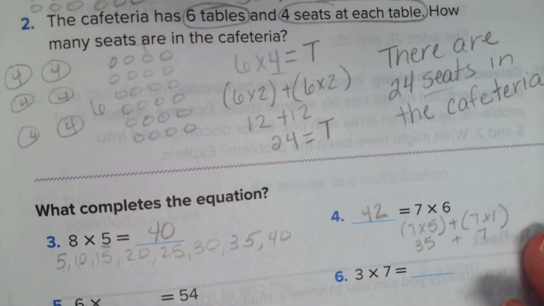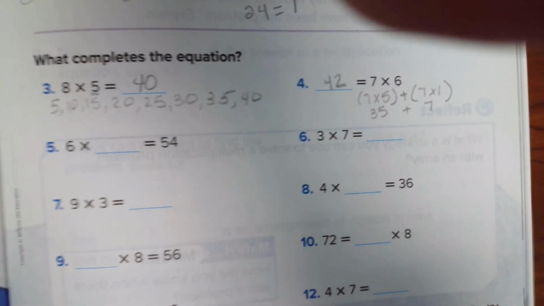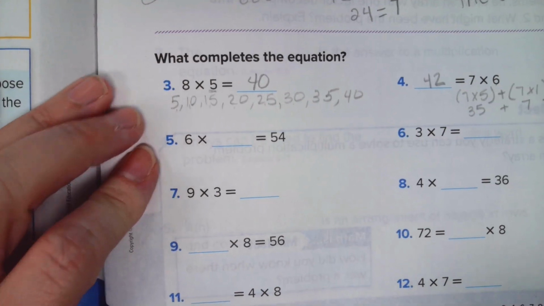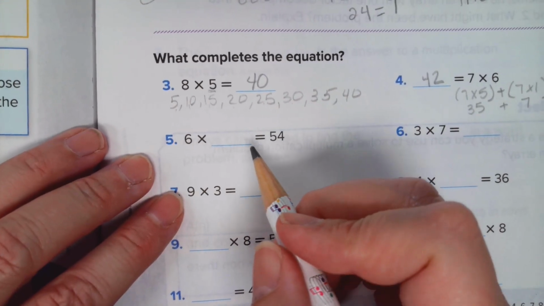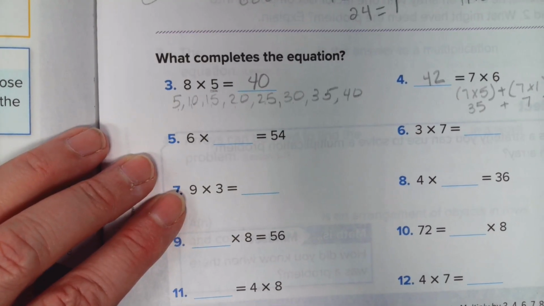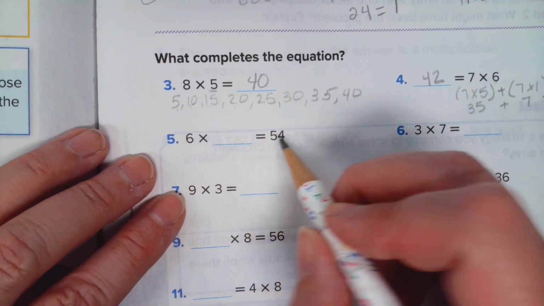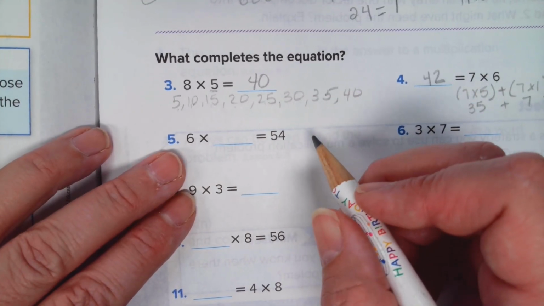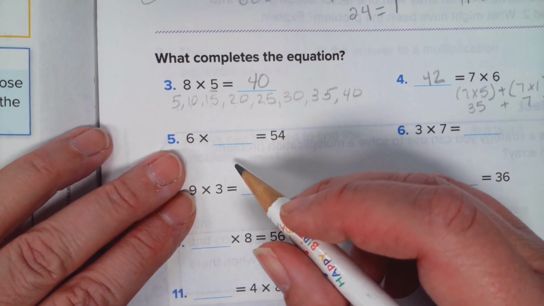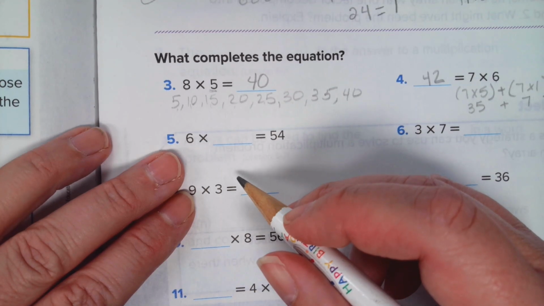Alright. Let's go on. We've got 6 times blank. Oh, this is a division problem. This is a division problem, so I've got to put it in rows of 6 till I get to 54. Or I can use the opposite, which is multiplication. So there's 2 different strategies I could use here.